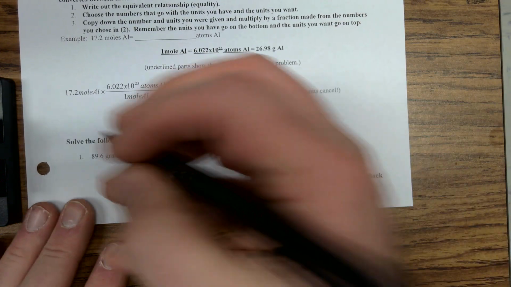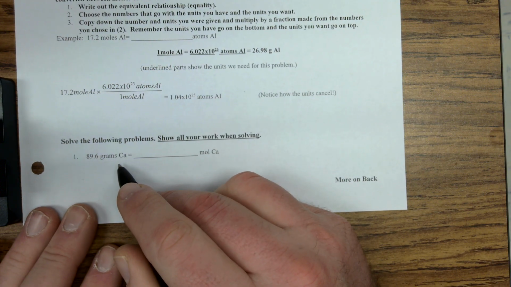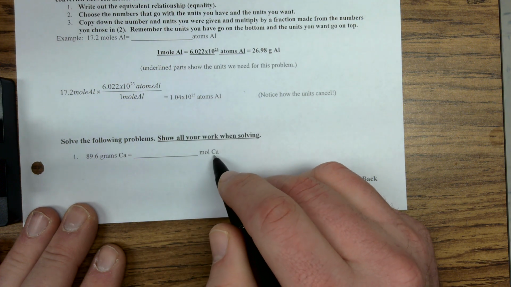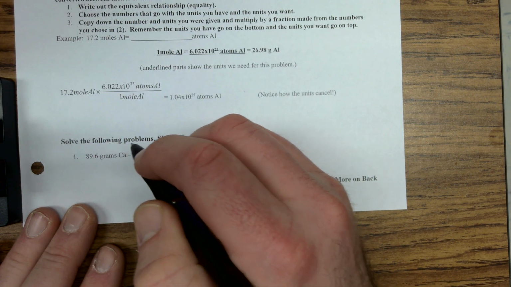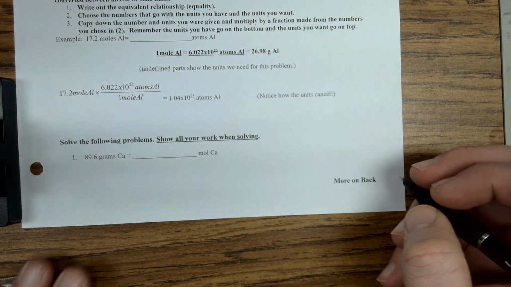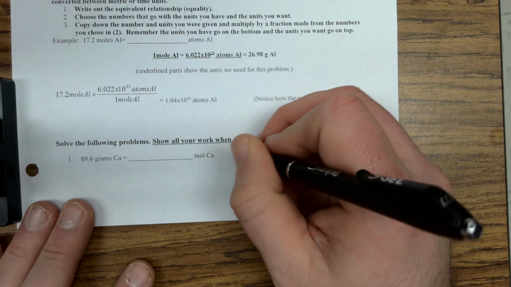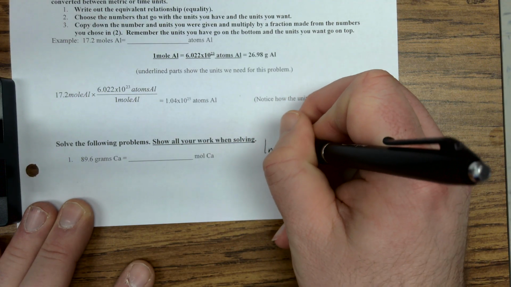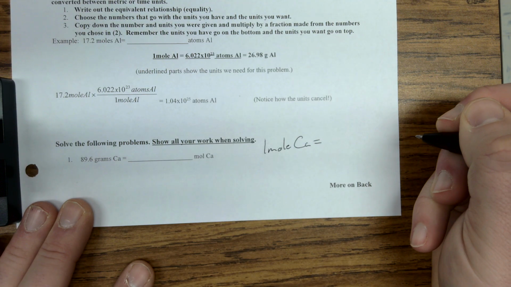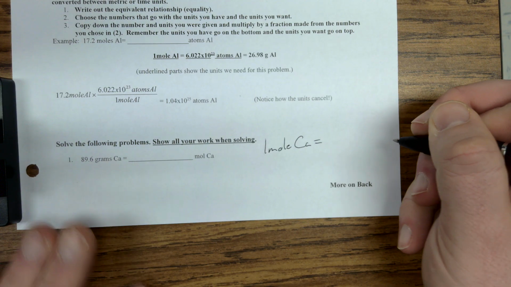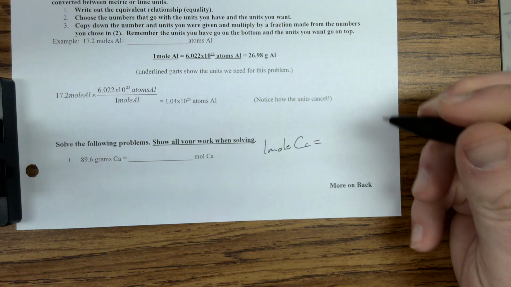So I have 89.6 grams of calcium, and I need that to equal 1 mole. Try to figure out how many moles of calcium exist in 89.6 grams. So, I need my equality. Now I know 1 mole of calcium equals how many atoms? How many atoms of calcium do I need to get 1 mole of calcium?